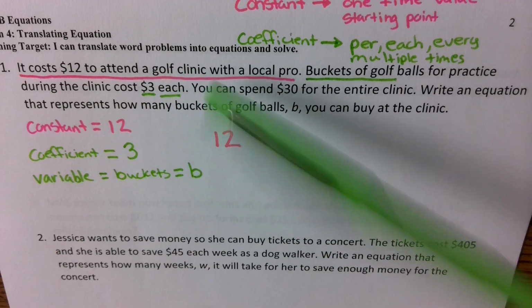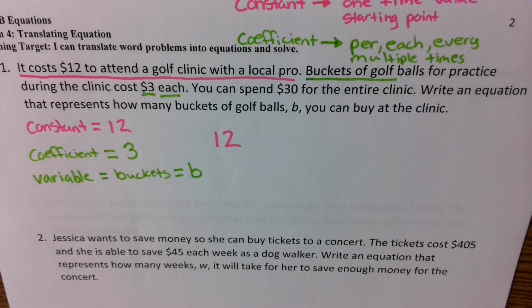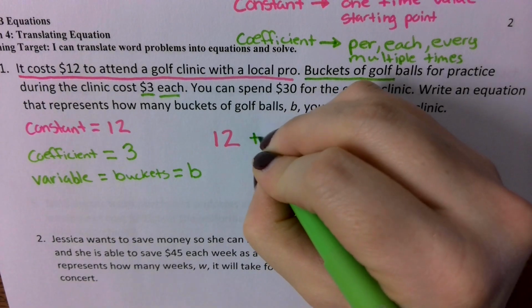Okay, so we spent $12 to attend, to get into the clinic. We're also going to spend $3 for each bucket that we buy. So that's going to get added on to our cost.